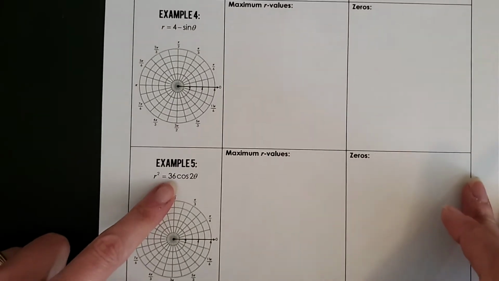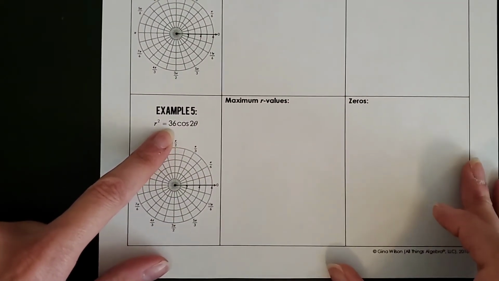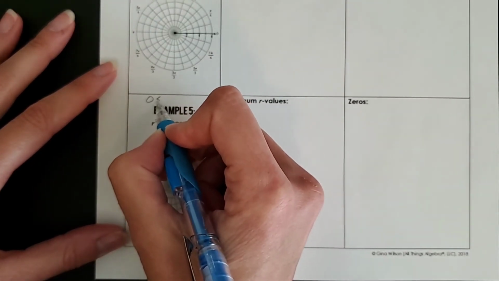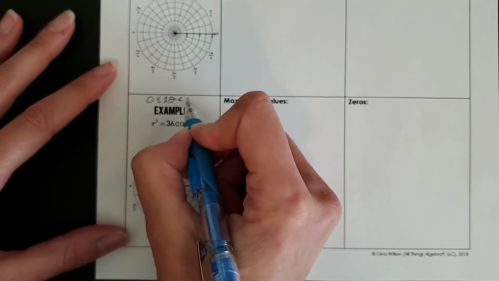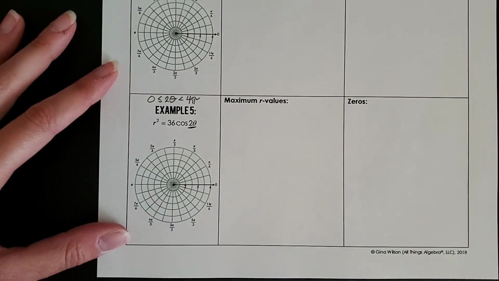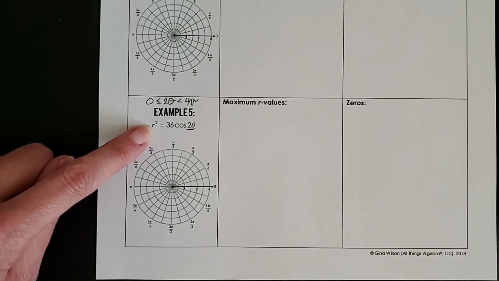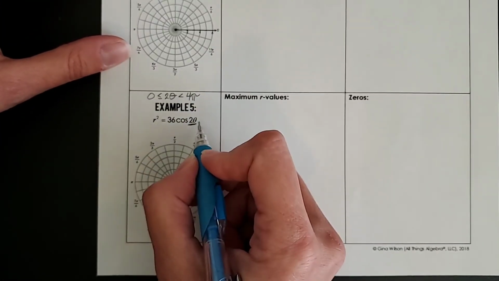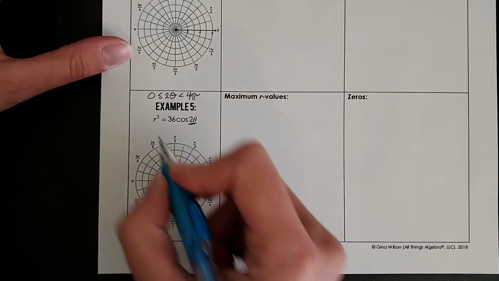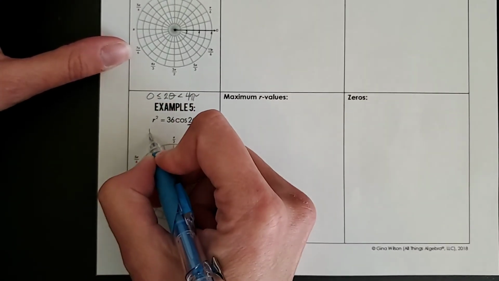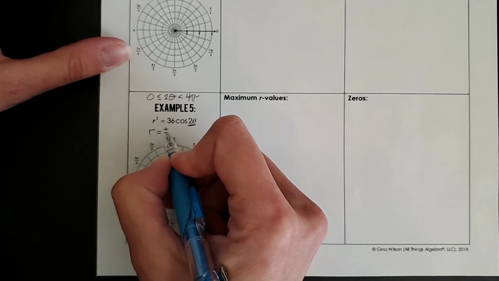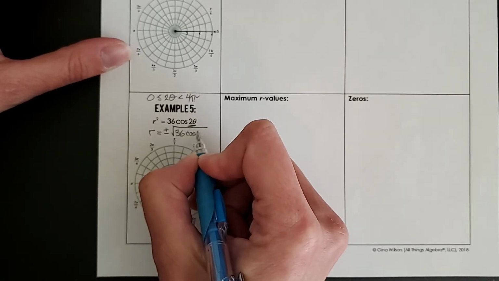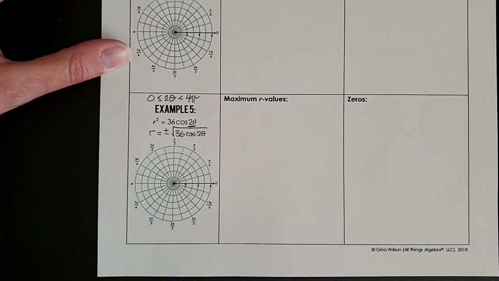Other helpful hints down here on example 5. You also have a 2 theta, so make sure that you're going between 0 and 4 pi, twice as much. You also have an r squared. When you go to put this into the calculator, you are going to need to take the square root of both sides. You can't put in an r squared. And so you're going to need to take the square root of both sides, which makes this have a plus or minus. This is just for the graphing piece.